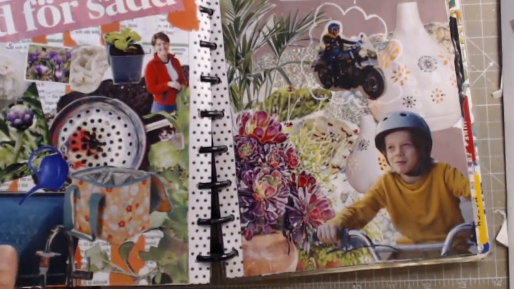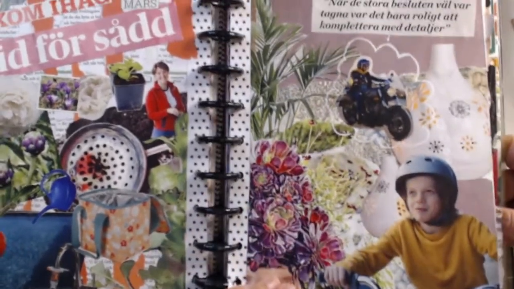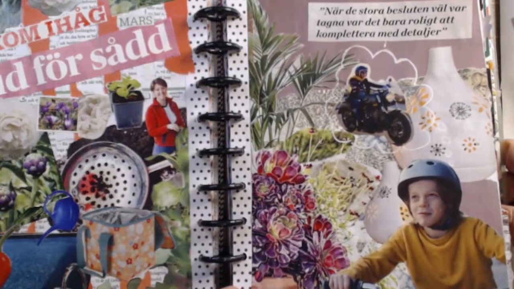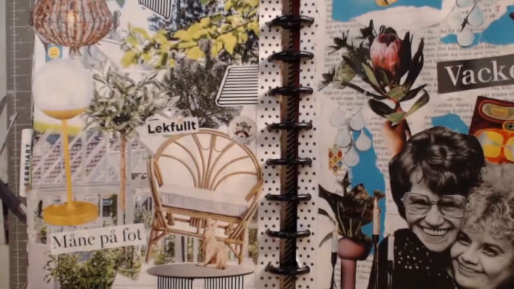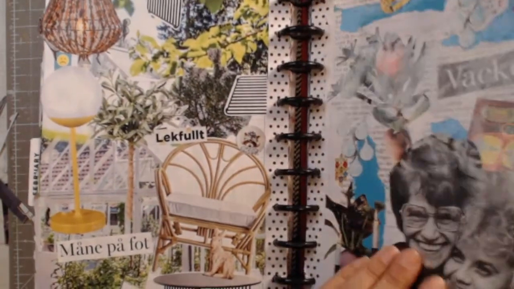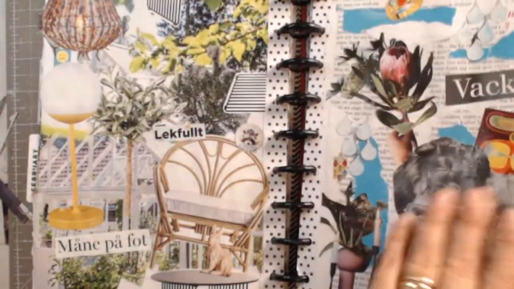So that is what this is. My way of just gluing and having fun. Not really thinking too much about anything when gluing them down. They are just there, kind of thing.